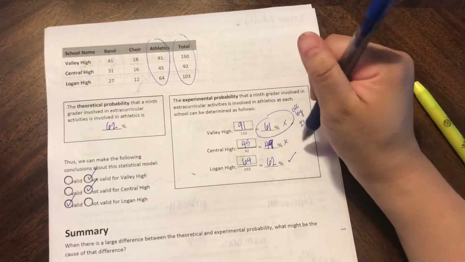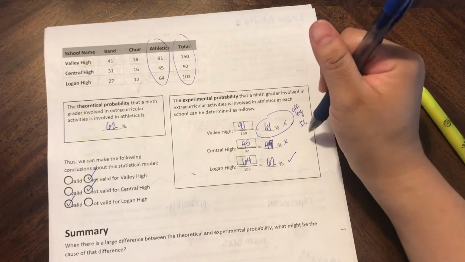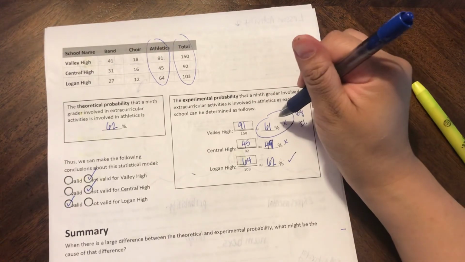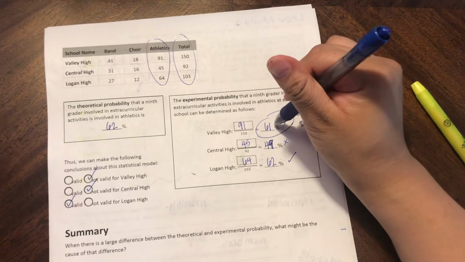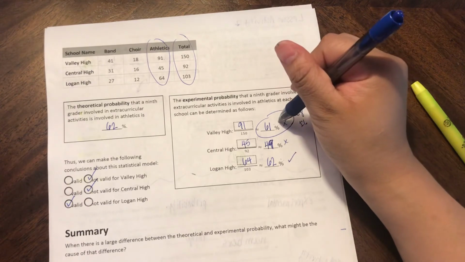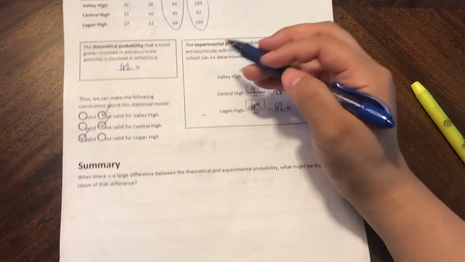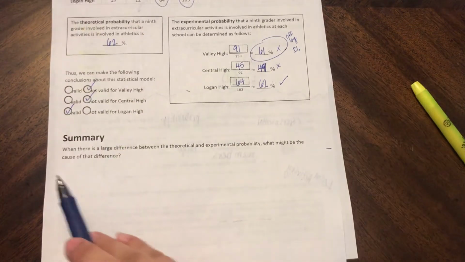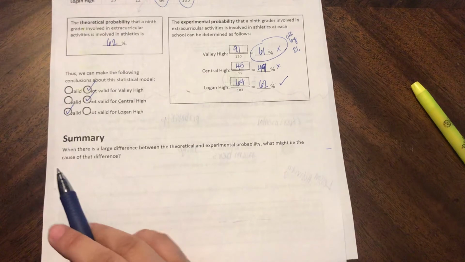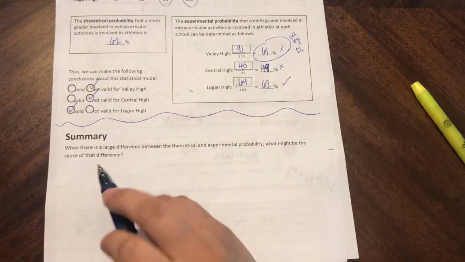I feel like our prediction was spot on for this one. On this one, it was off by 1%. Granted, we did round up when I got this percent, but it's not off by a lot. 49 is way off. So here is the question in the summary, and it asks you that on the activity as well. So this is the end of the activity, and then you keep going.